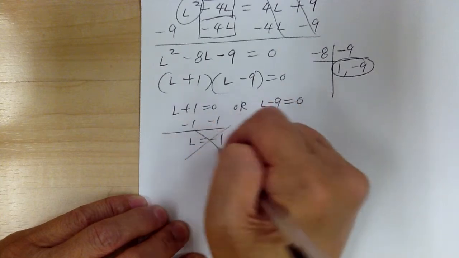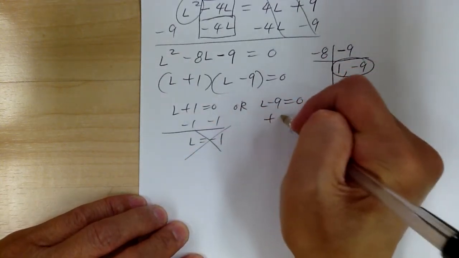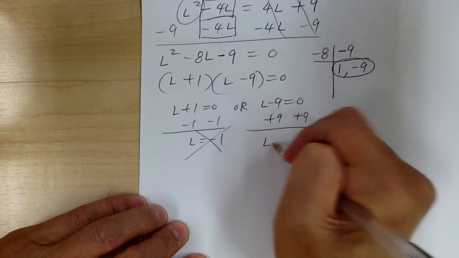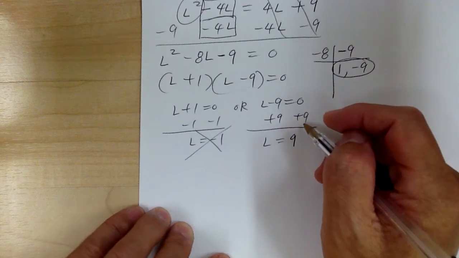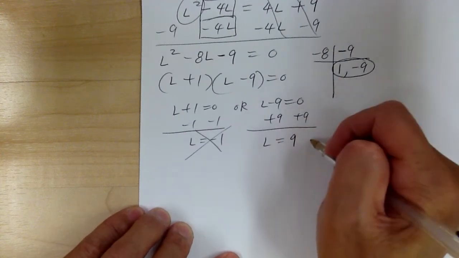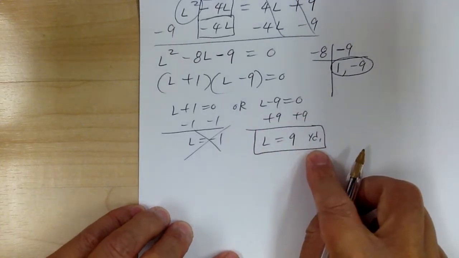Now this is no good, because the length cannot equal a negative, because it's a real object, right? So plus 9 on both sides. So you got L equal to 9. And make sure you check the label. Number 19, the label is yard. Okay? So length is 9 yards.